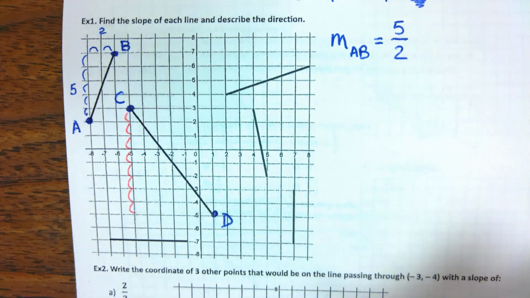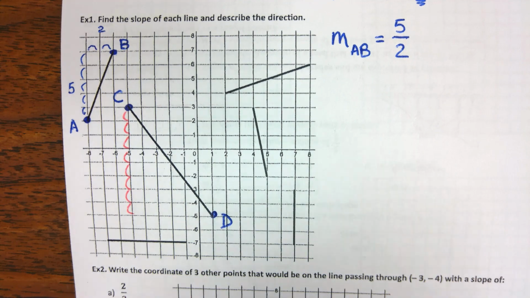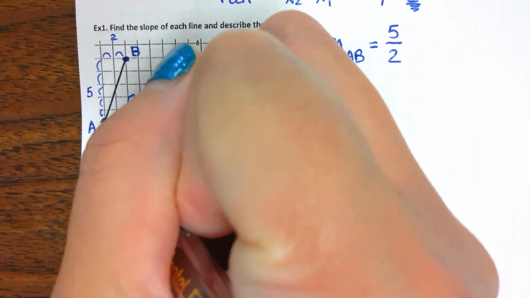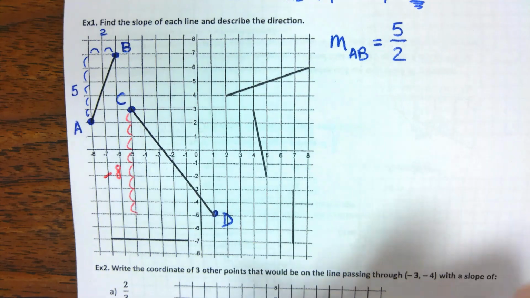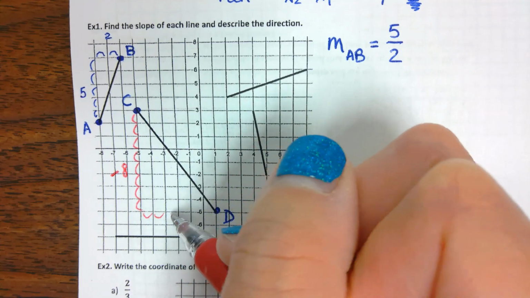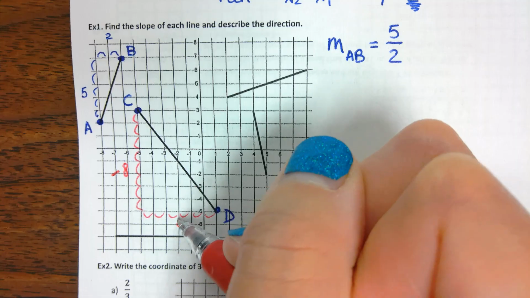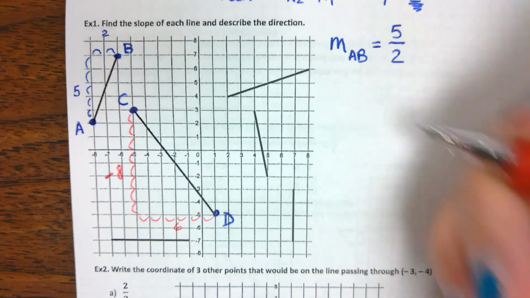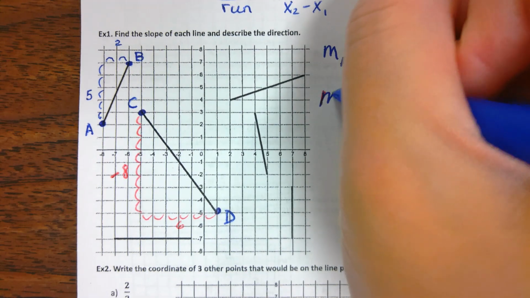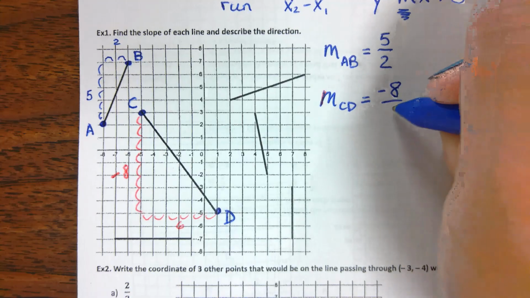Right. You're taking 8 floors down. So how do I show down 8 floors? Yep. -8. That's right. Right? And once I get out of the elevator, which door, which unit does Danny live? 1, 2, 3, 4, 5, 6. So 6 to the right. So the slope of CD is -8 over 6.